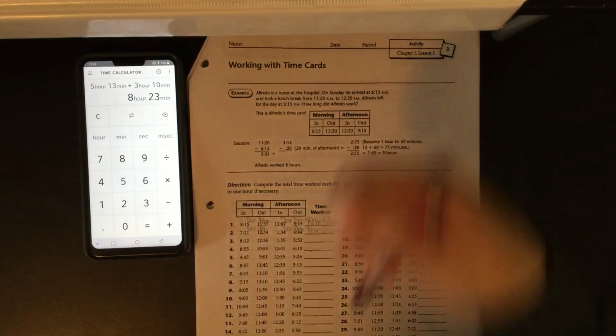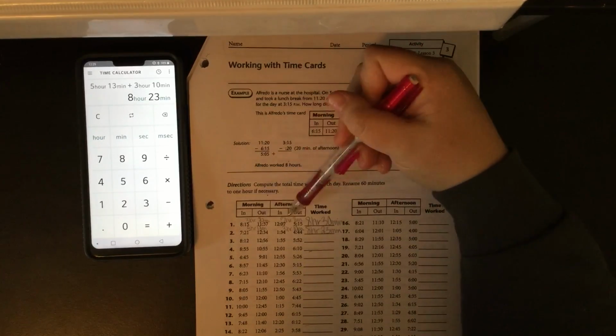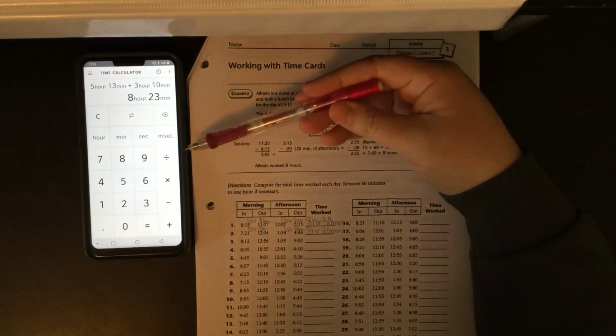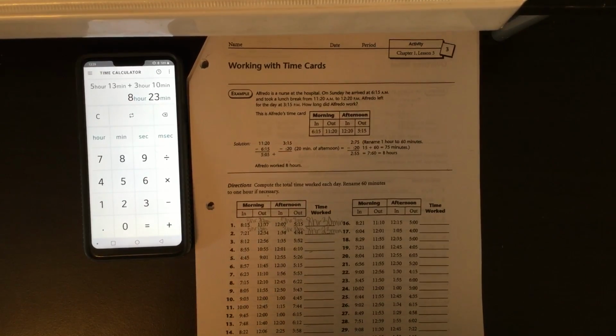If you look, it's the same as just adding up your hours and adding up the minutes. What's nice about this app is if you have minutes that are over 60, it automatically carries that over into the hours. So it simplifies your answer nicely.